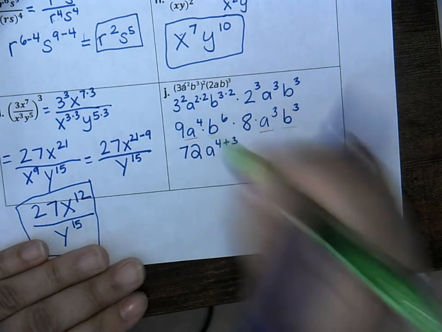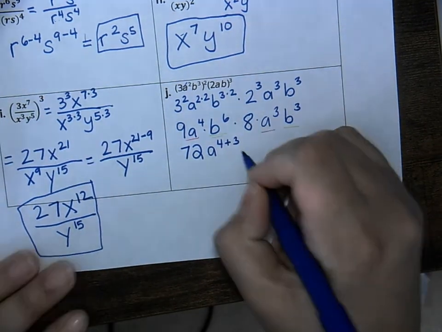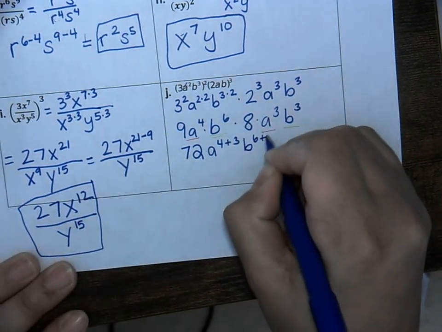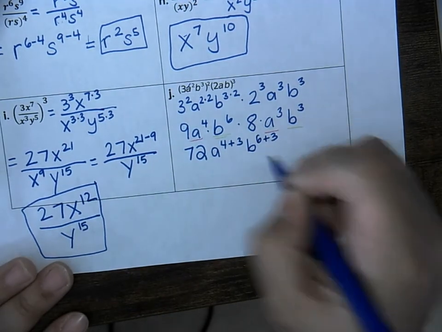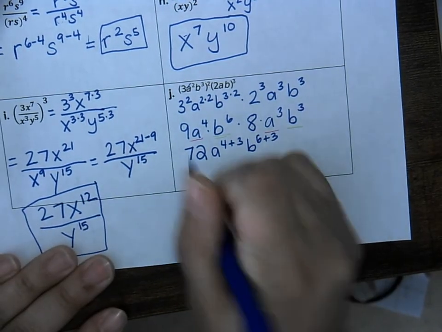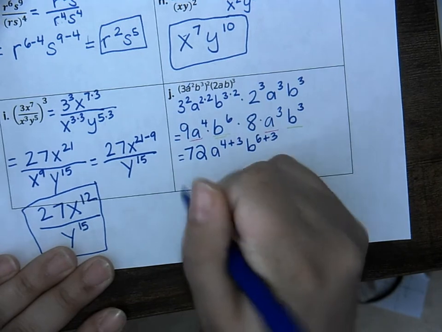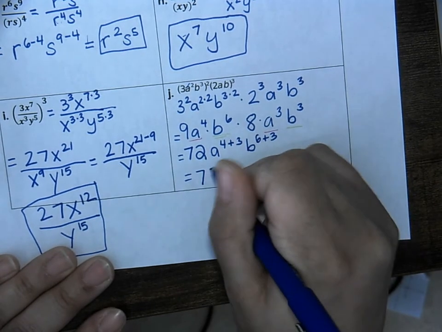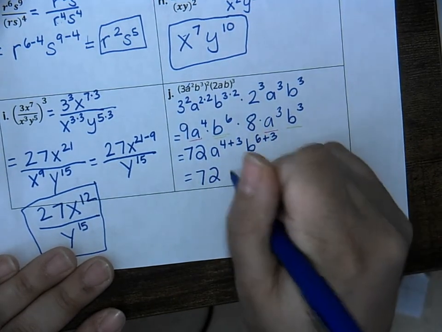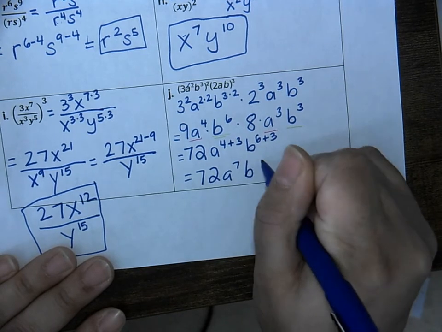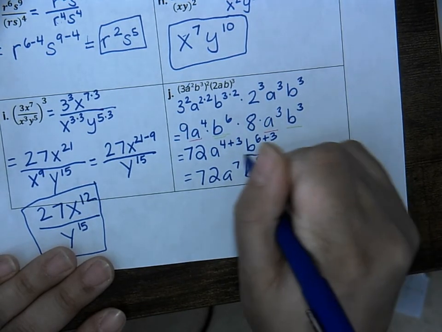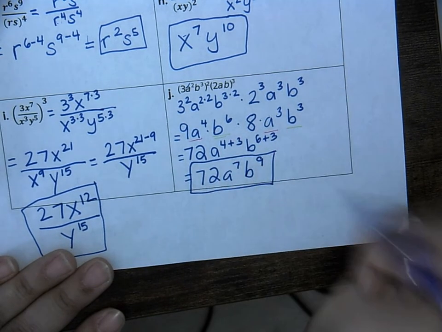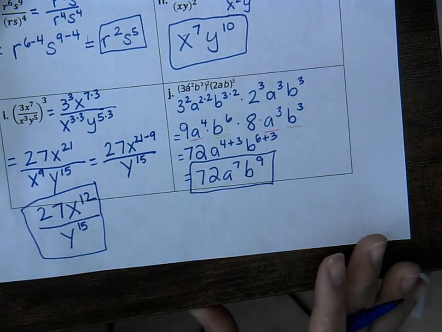These two, because they're both b's, we'll have b to the 6 plus 3. And then you're writing your final answer as, and actually I didn't put equal signs here, 72 a to the 7th b to the 9th. That would be as far as we can go. Can't go any further. We've combined all of the terms.